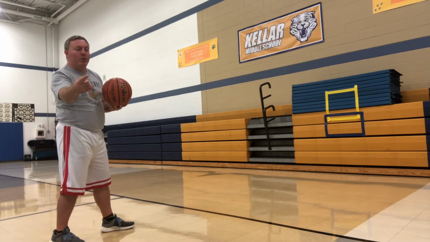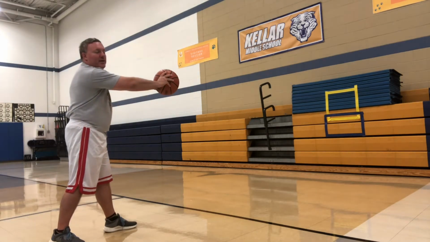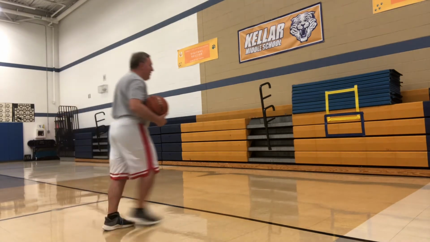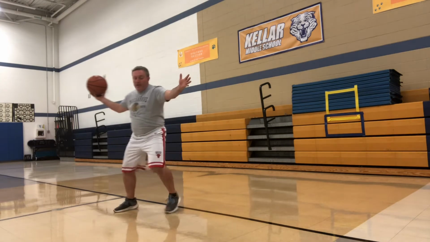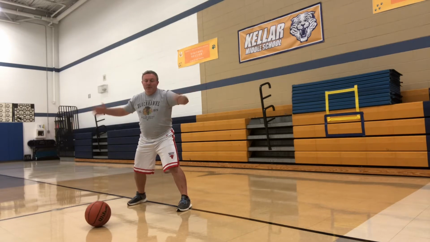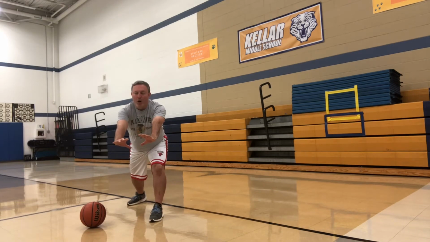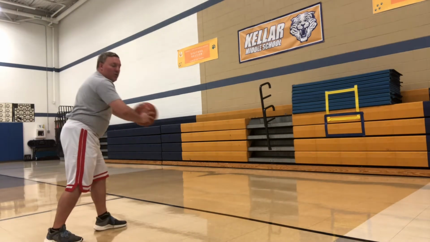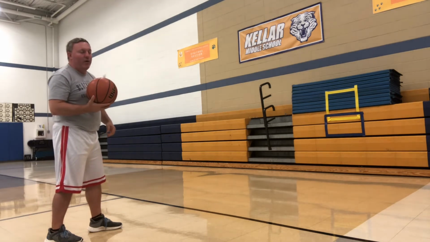Okay, so first I want to step towards my target. Second, I want to release the ball as far out in front of me as I can. In this case, I want to do a bounce pass because I probably have a defender standing somewhere about right here with their arms up. Or maybe I have a defender guarding me right here, and I want to pass under their arm. So now, instead of passing the ball at chest level, I'm going to step down, and I'm going to release that ball lower so it's under their arm. So it doesn't matter where my target is, straight or down, but I want to step towards my target and extend my arm as far as I possibly can before I release.